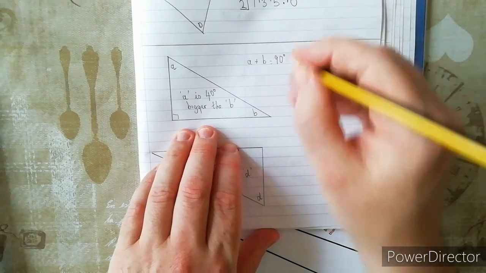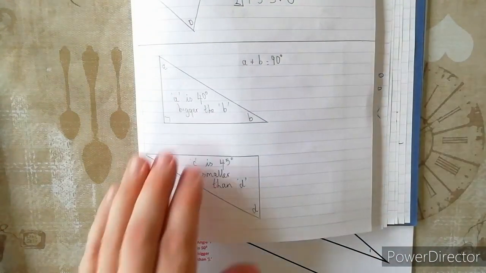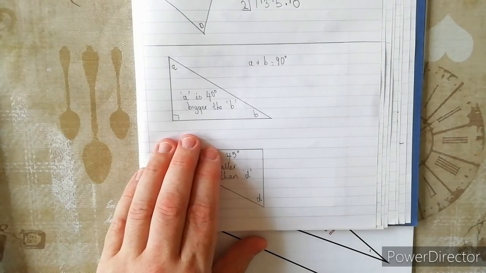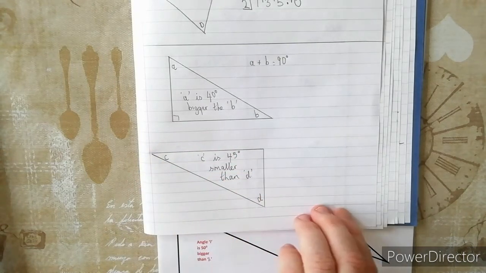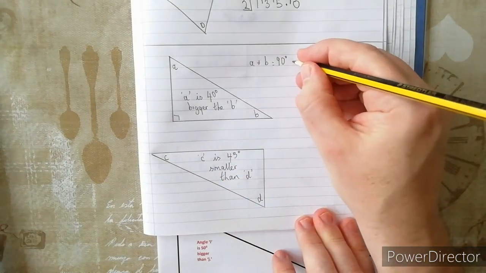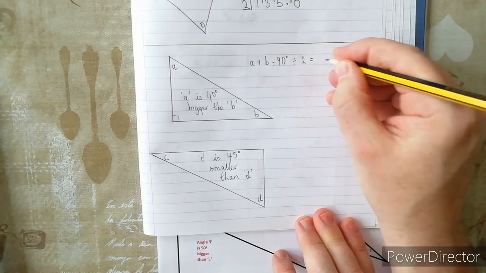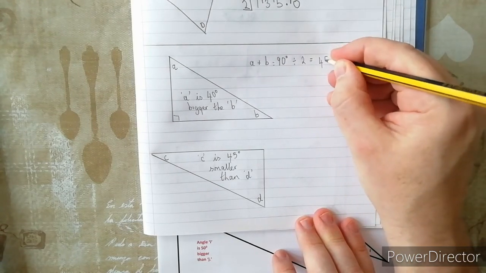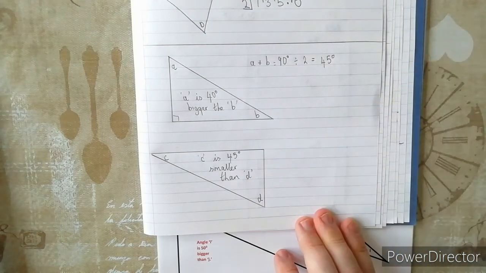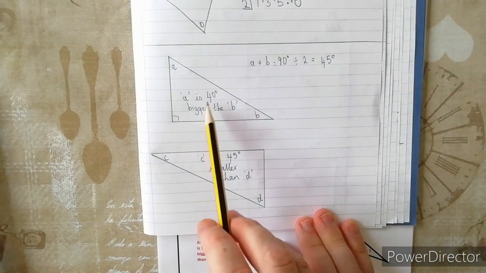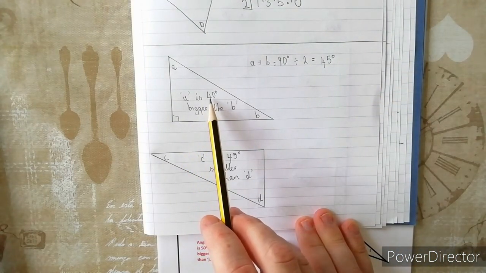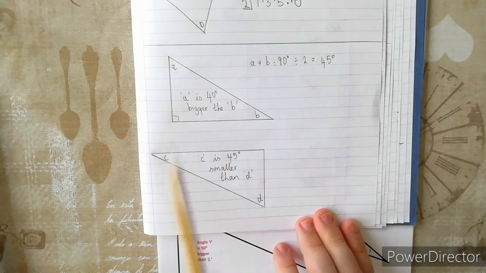Now you don't need to write that down. This is me just writing it down so you can see it. A add B is 90. Now, if I divide 90 by 2, I get 45. Now the question says that A is 40 degrees bigger.